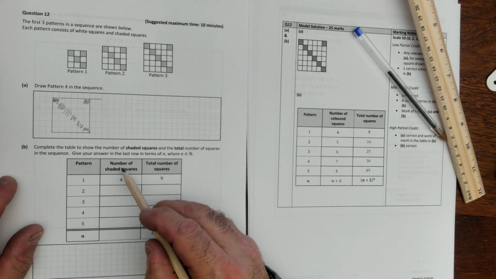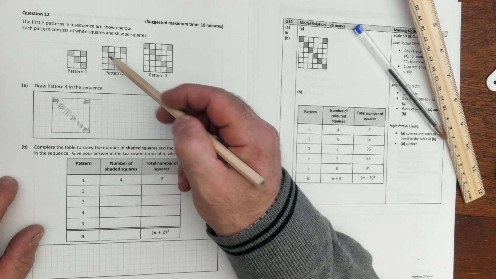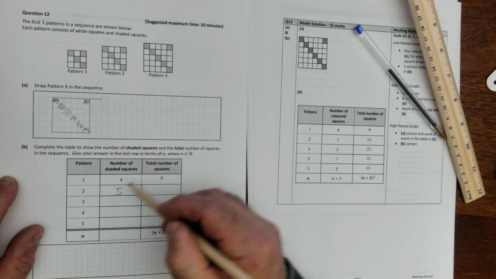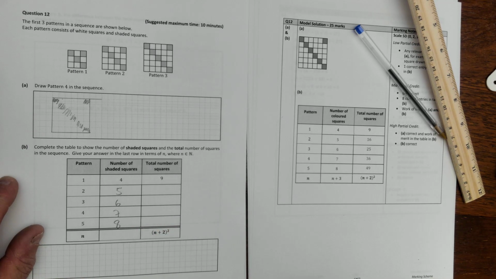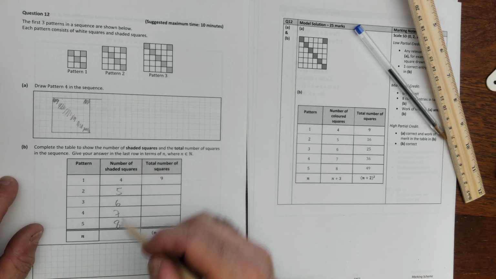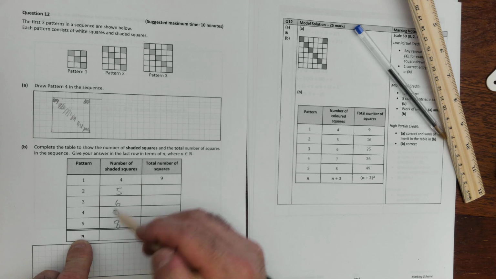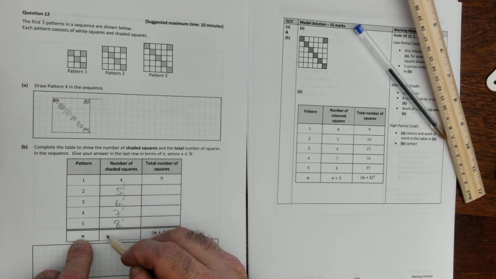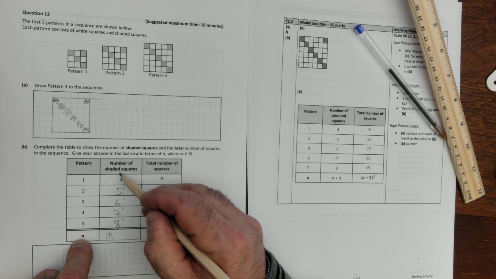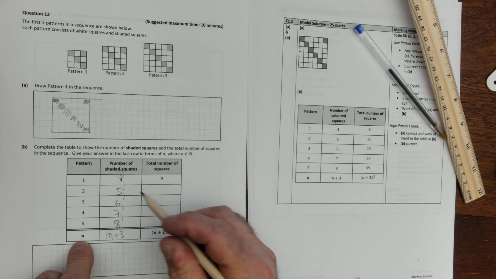Okay, now we're going to say filling in the number of shaded squares. We have 4, we have 5, we have 6, 7, 8. Now, in terms of what it is going to be in pattern N, it's a linear sequence with a common difference of 1, and term N will be N plus 3. Okay?